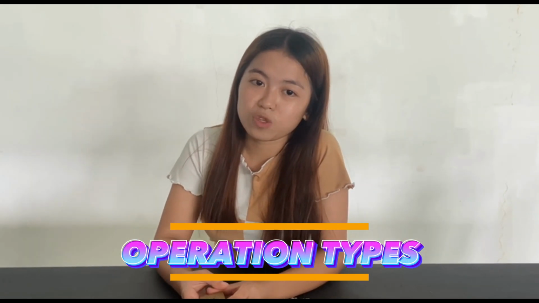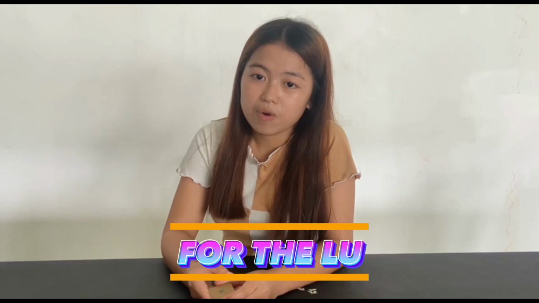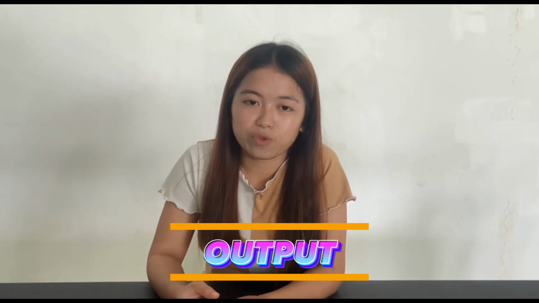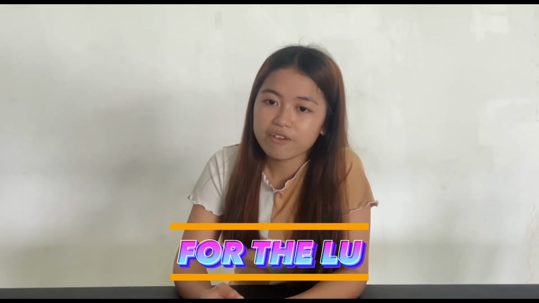Second is operation types. ALU deals with numerical calculations and operates on numerical data. LU deals with binary data and performs operations based on binary values, zeros and ones. Third is output. ALU produces results in numerical form, providing answers to mathematical computations. LU produces results in binary form, often used for making decisions or comparisons.